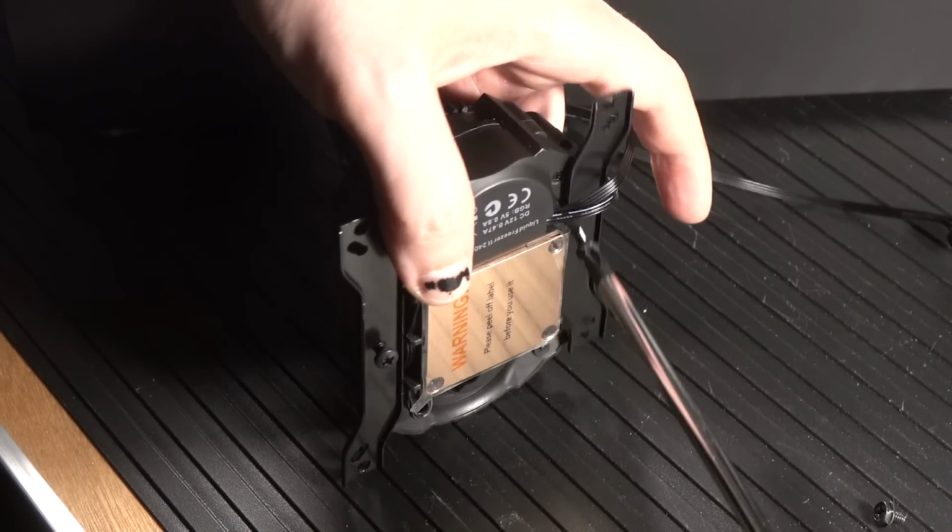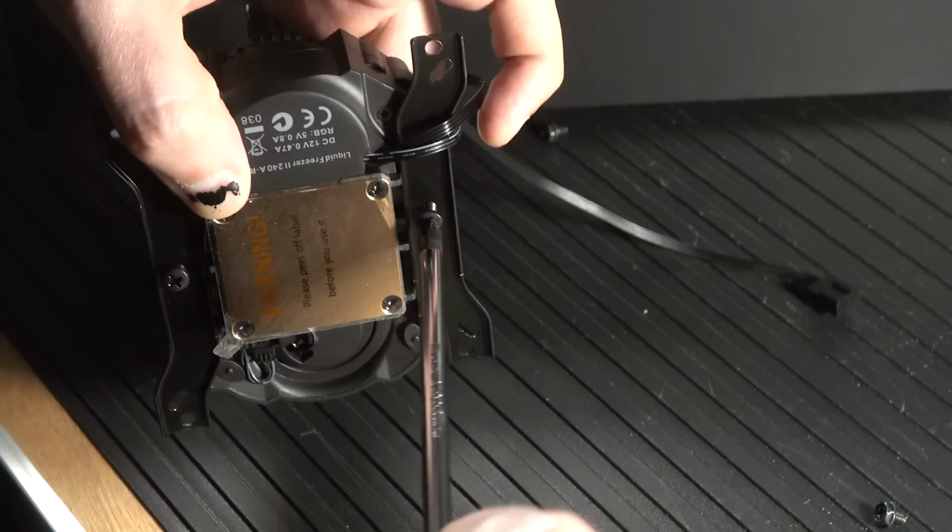It's a little bit longer. I feel like it could have been a tiny bit shorter. I needed like 3 or 4 millimeters of extra space, and then I wouldn't have had to compromise pretty much at all, because I would have been able to put an AIO in the front of my system instead of the top.